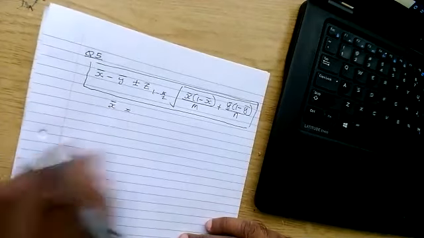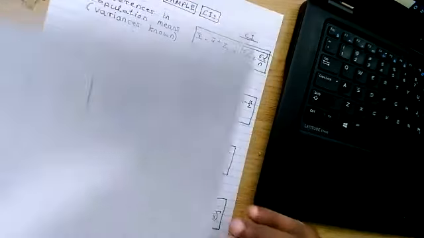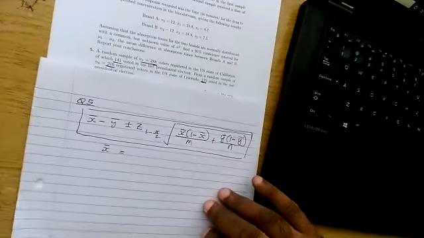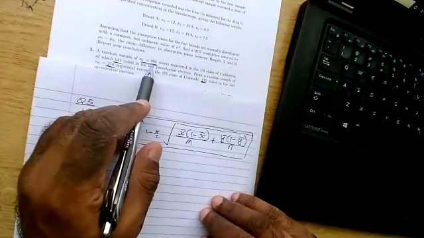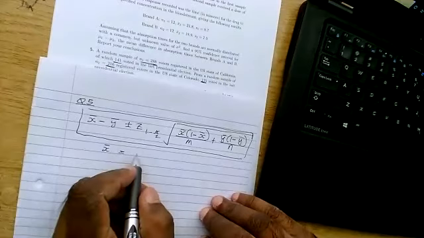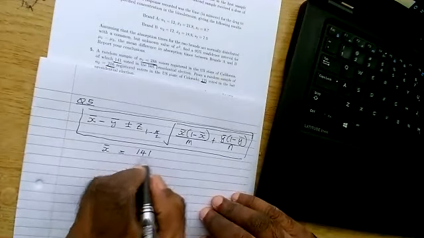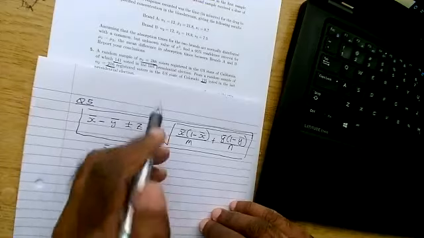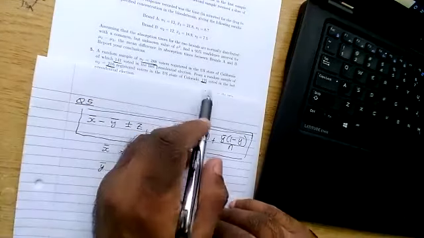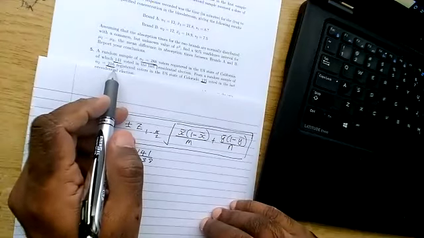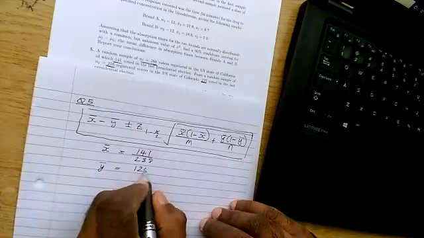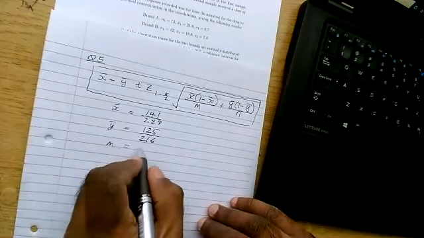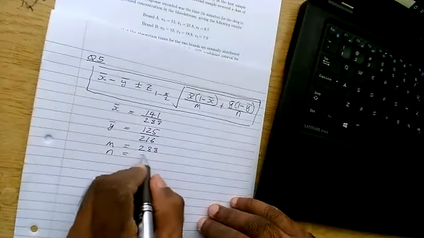Now, x bar is the sample proportion for the first population. If you return to the question, it says that 141 out of the 288 voted in California. So the sample proportion for the first population is 141 divided by 288. And y bar is the sample proportion for the second population, which says that 125 out of 216 voted in Colorado. So this is going to be 125 divided by 216. M is the sample size for the first population, and N is 216.